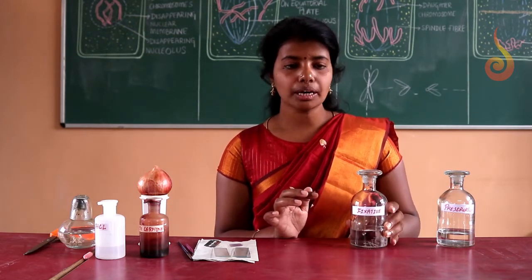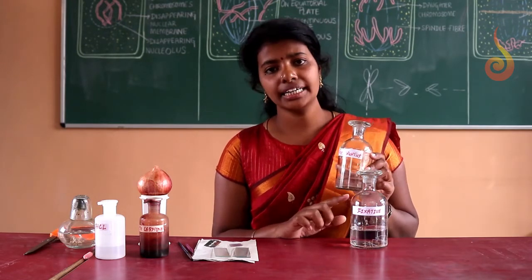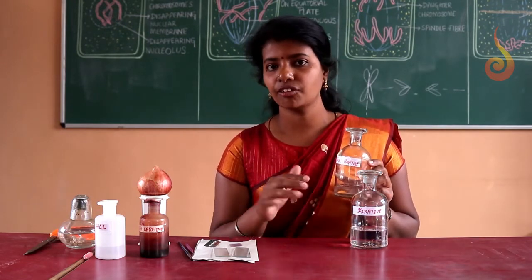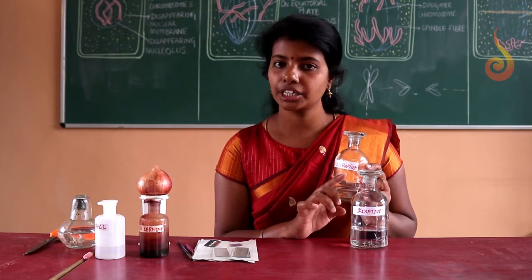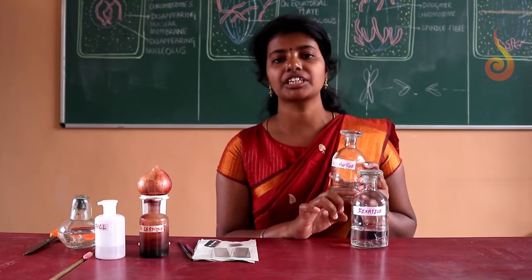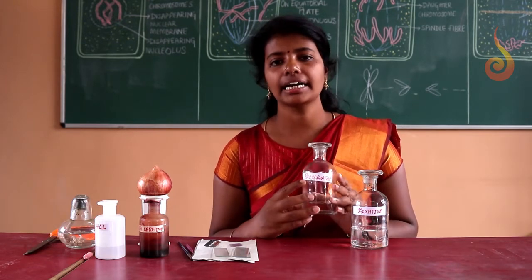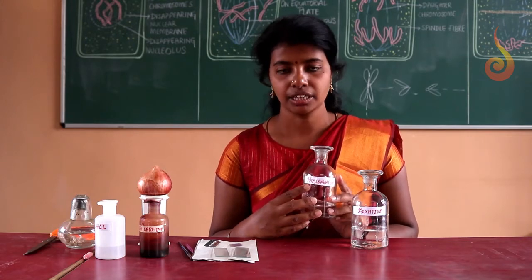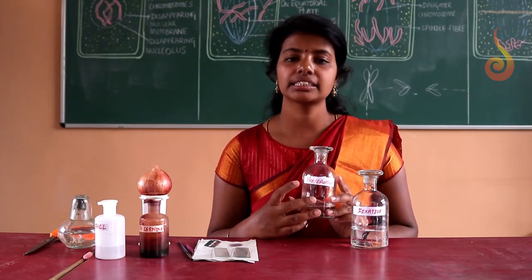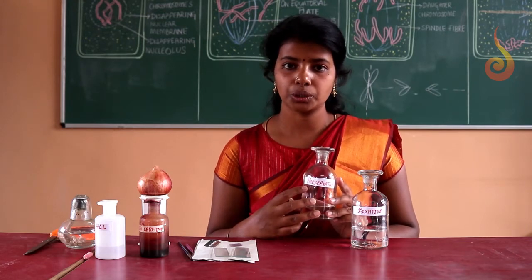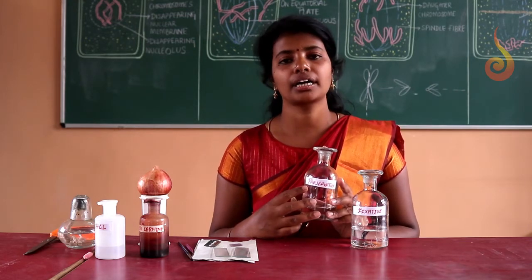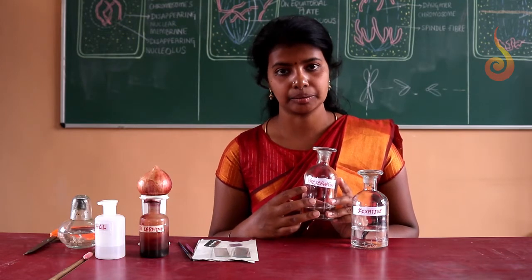The next requirement is preservative. We can't retain the root tip in the fixative for long. It is only for 24 hours. After 24 hours, we take the root tips from the fixative and add them in the preservative. Here the preservative is 70% alcohol. Once we store the root tips in the preservative, we can use them for many days.